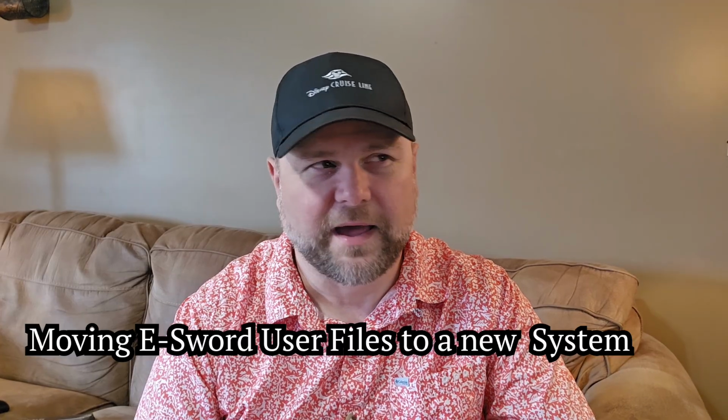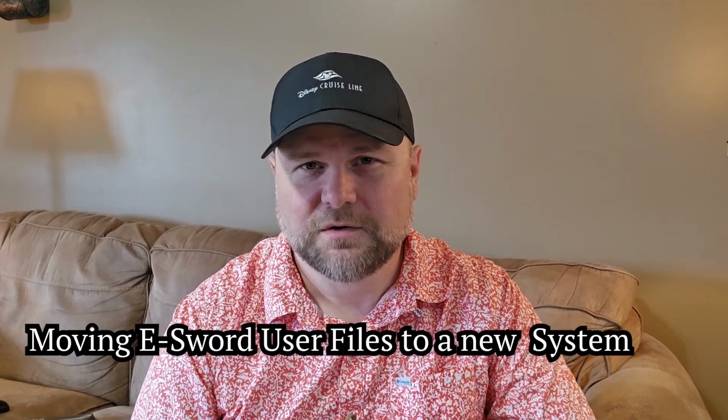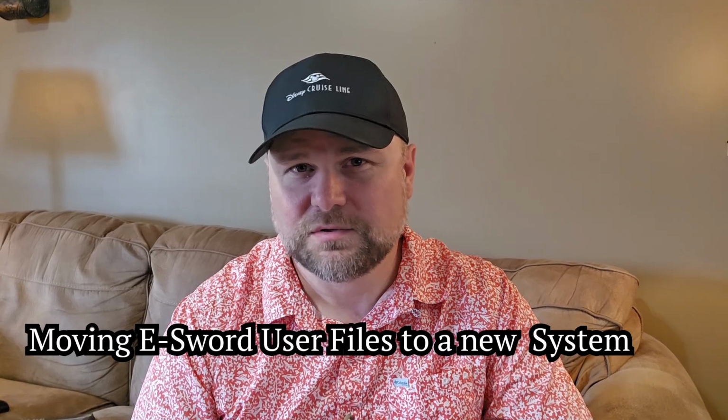eSword's such a powerful app that I deal with this manual sync issue that they have and just basically run backups periodically, and I just back up all of my user files, which includes things like my notes and my bookmarks, highlights, that sort of thing. So let's jump on the tablet and I'll show you exactly how I do that.